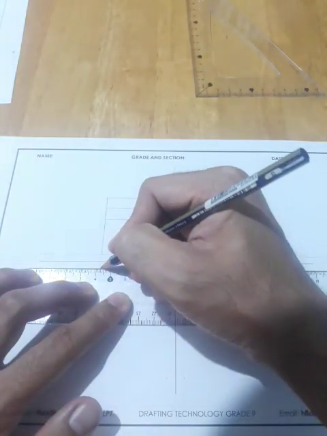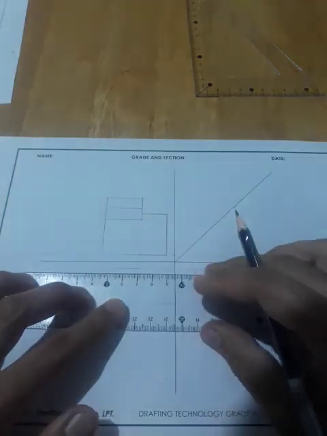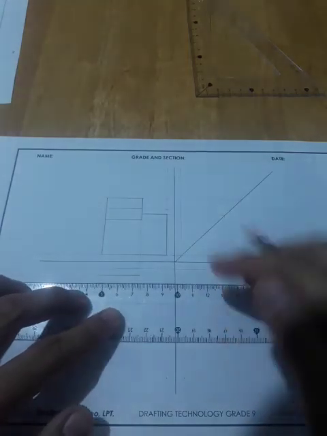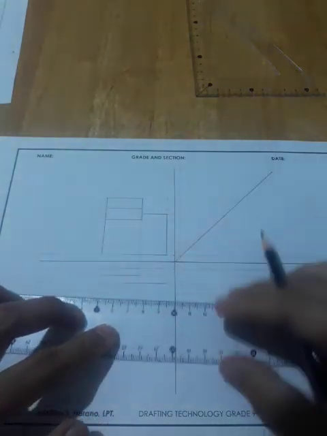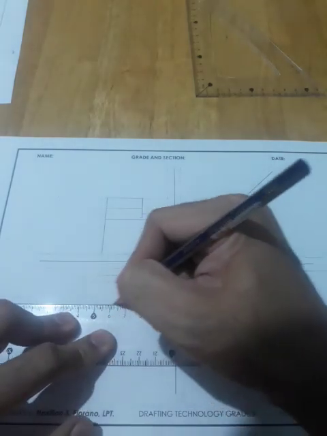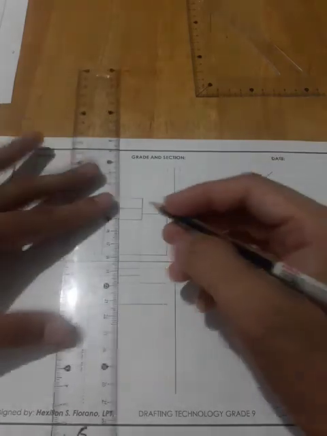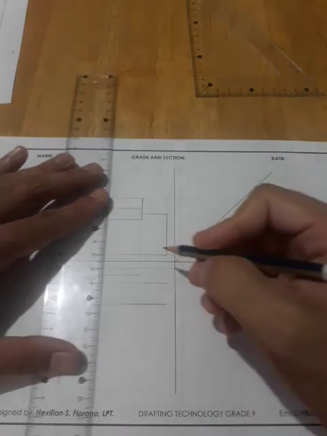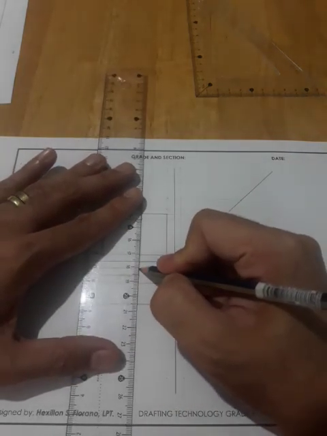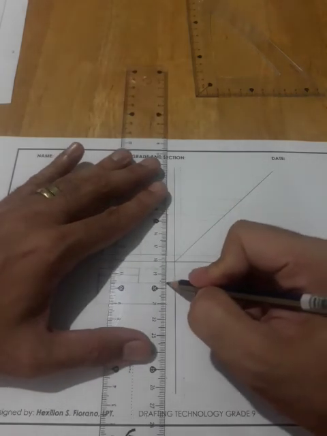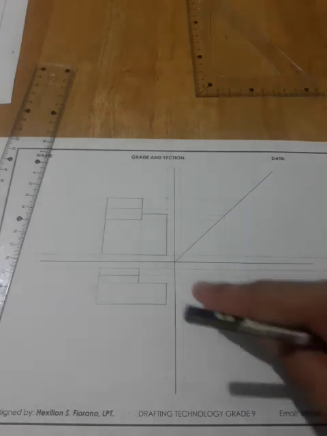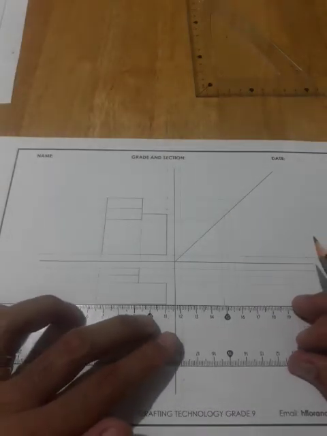All horizontal lines first. 1, 2, 3, 4. Vertical lines to close the figure. So let's try to work on the right side view. So close the figure.